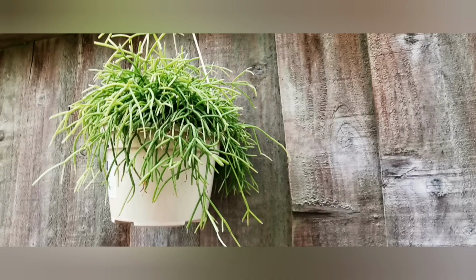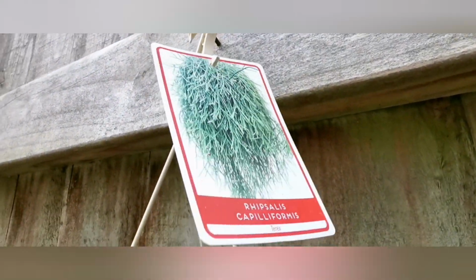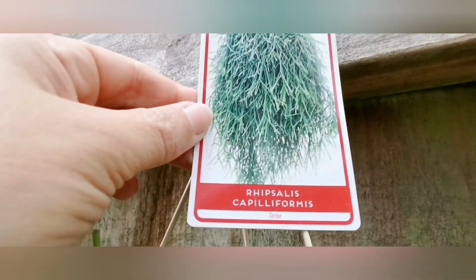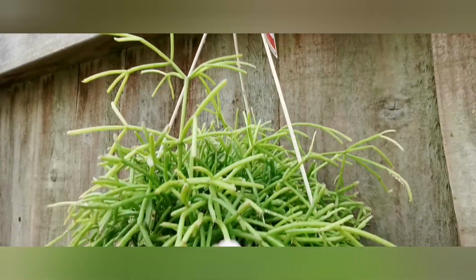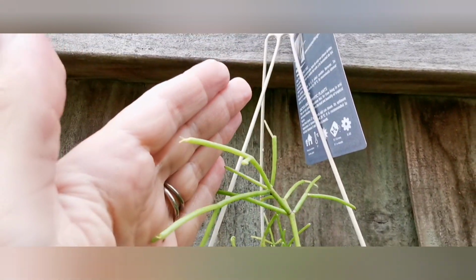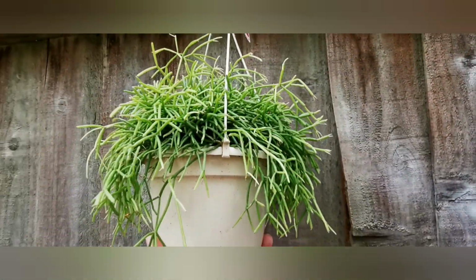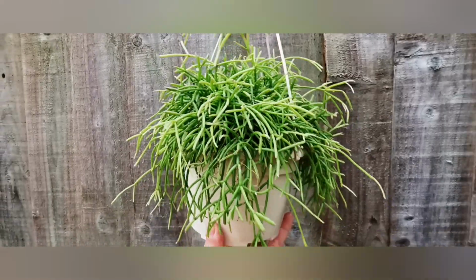And here we've got Rhipsalis teres capilliformis. So again, back to those spaghetti-like stems. And as you can see, when it's grown into a big mature specimen, it should really look stunning. So I still have a bit to wait.